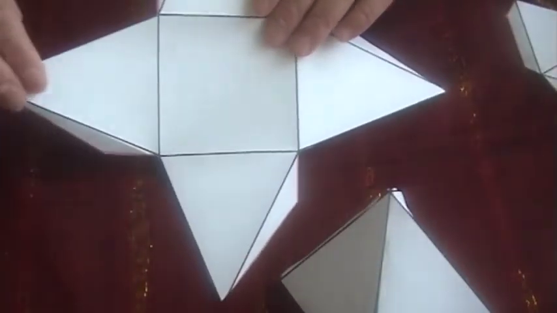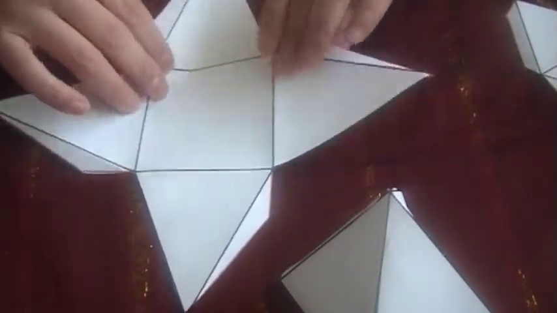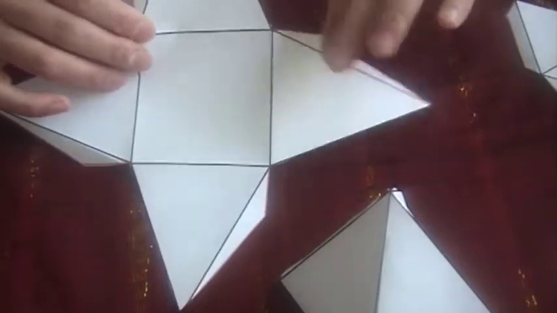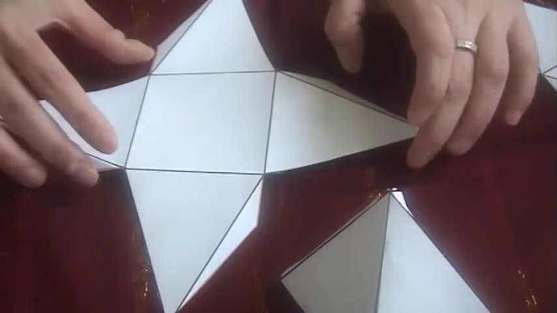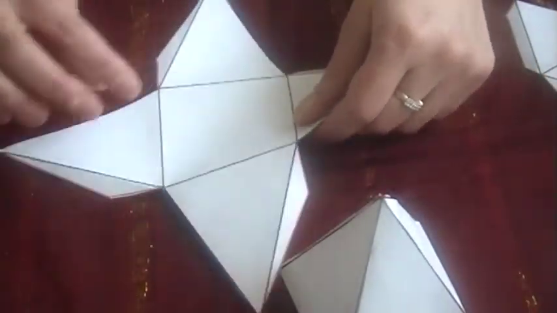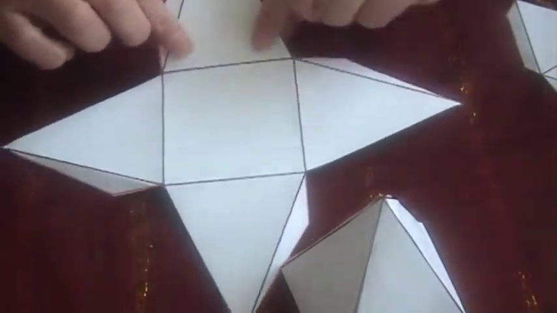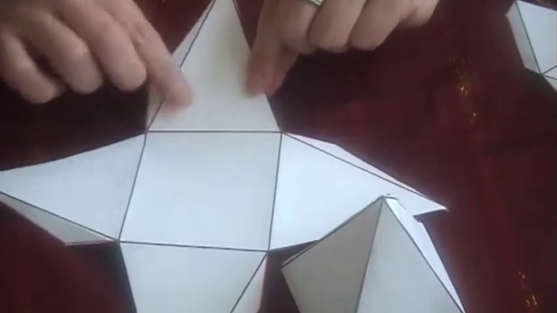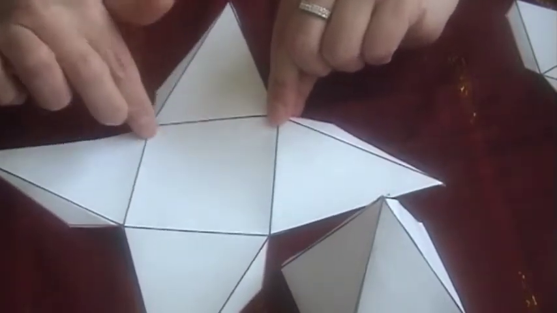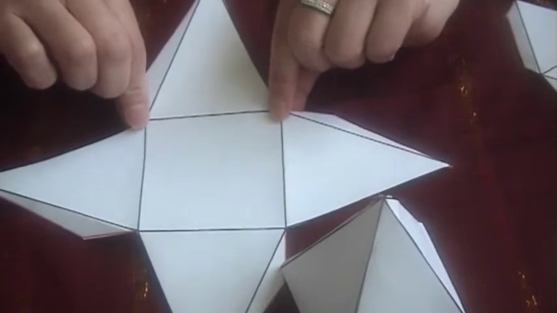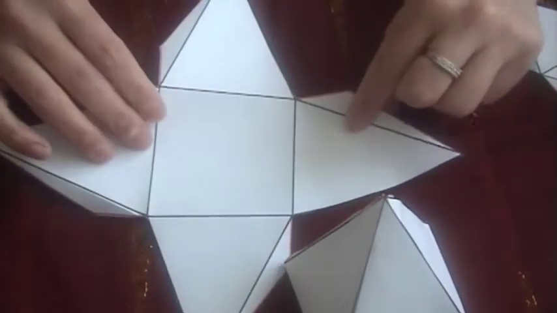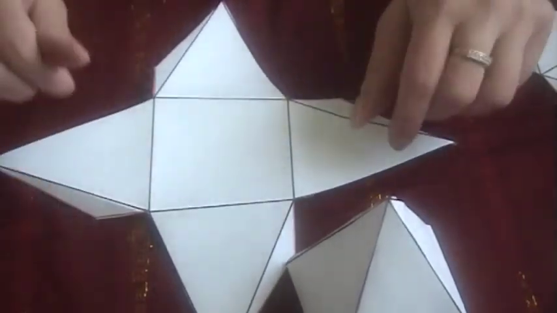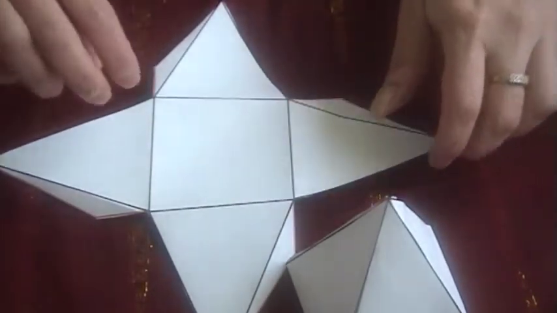They are the same in area and in dimensions. The measurements are the same. They are actually isosceles triangles. So these 2 sides are equal, these 2 lengths are equal, but this one here is different. They don't have to be isosceles triangles, they can be equilateral triangles, but in this example they are isosceles triangles.